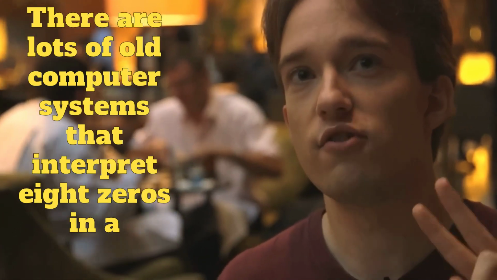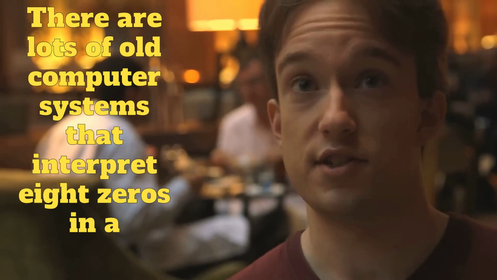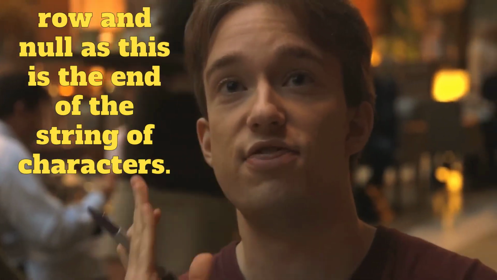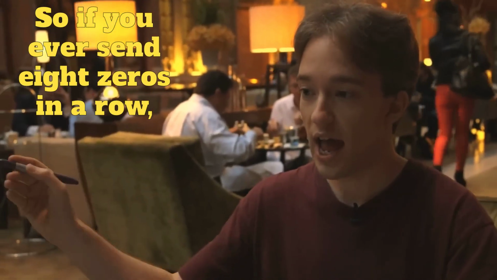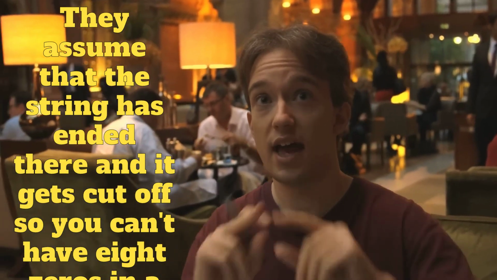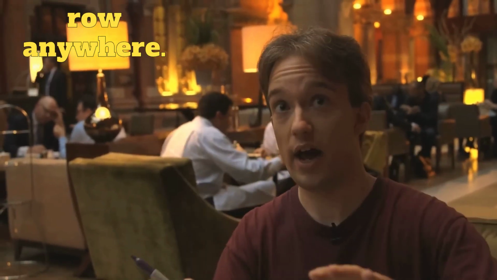Problem 2, there are lots of old computer systems that interpret 8 zeros in a row, a null, as this is the end of the string of characters. So if you ever send 8 zeros in a row, they just stop listening. They assume that the string has ended there and it gets cut off. So you can't have 8 zeros in a row anywhere.